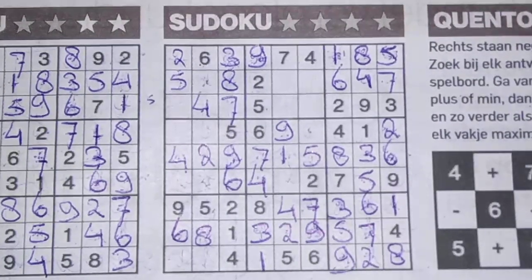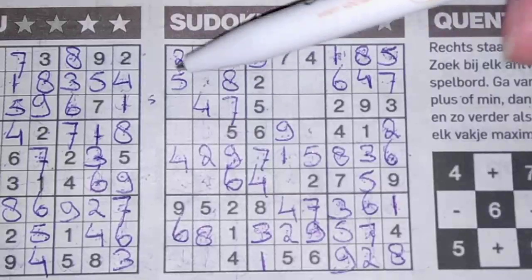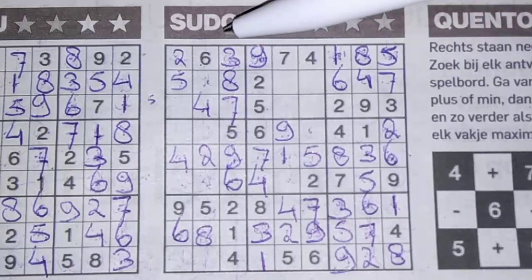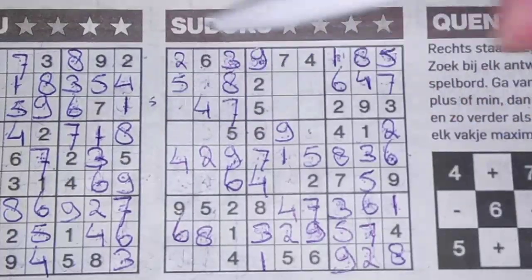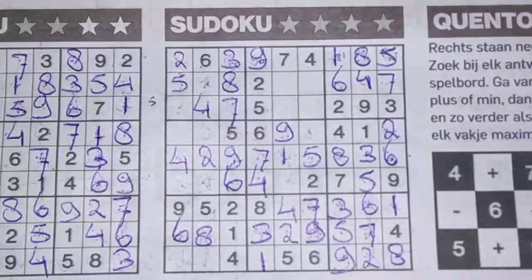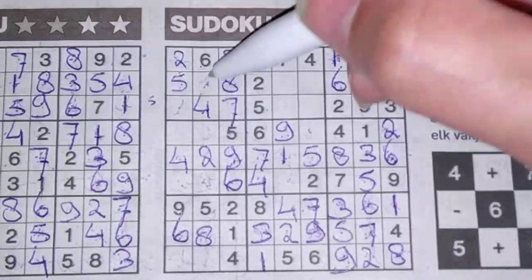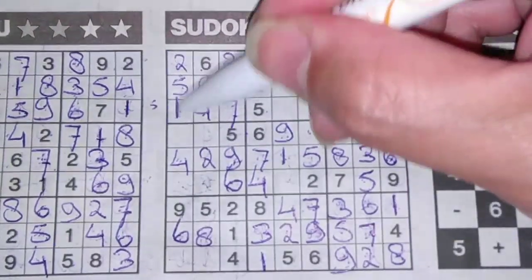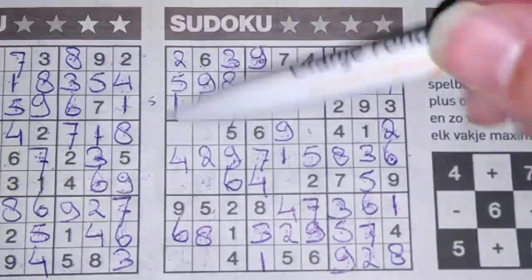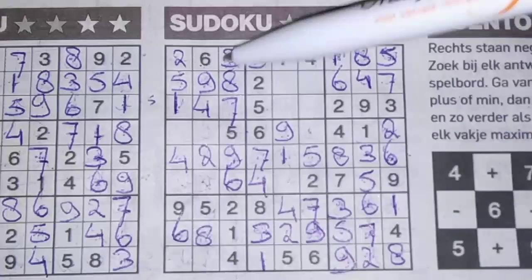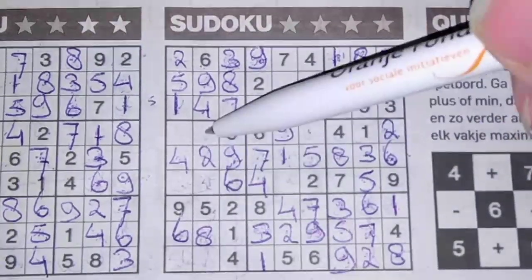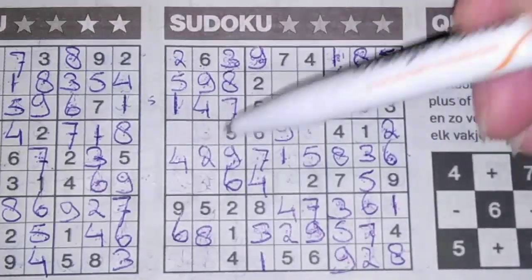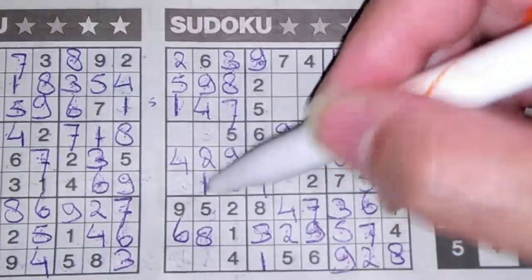2 missing numbers in this big square for the numbers 1 and 9. We have a 9 here, no 9 there. 9 should be here, and a 1 goes there. 1 in this column, 1 in the third column, so in the second column, the only 2 places for a 1 should be here or there, but I see here 1, no 1 there. 1 should be there.